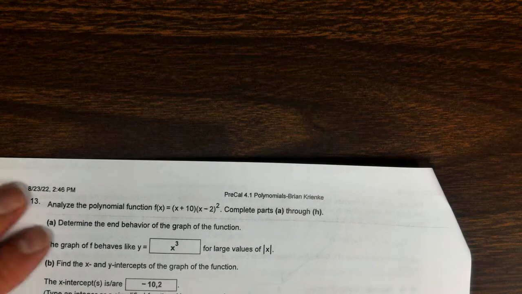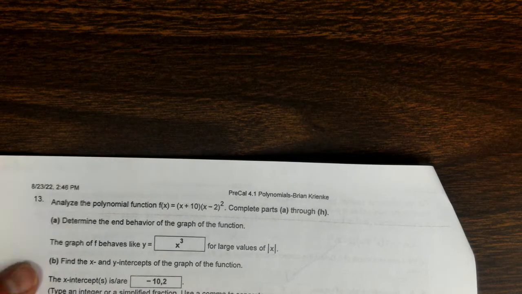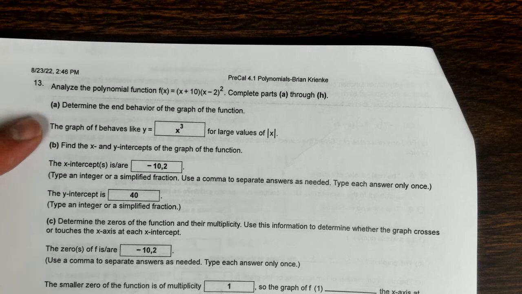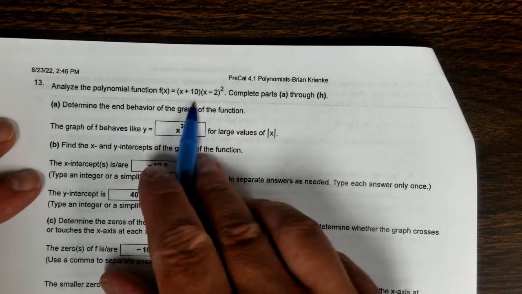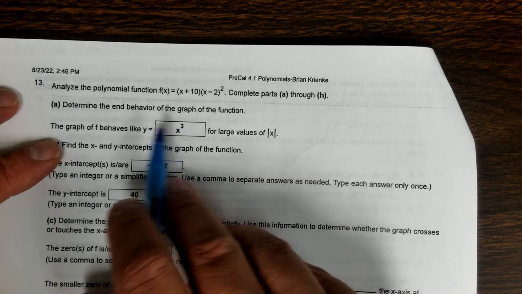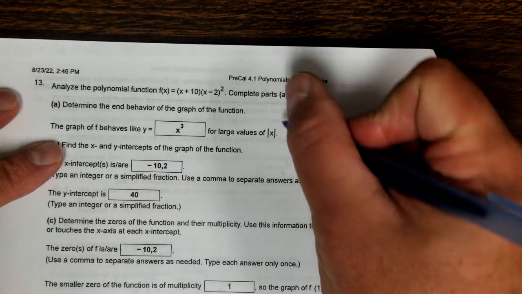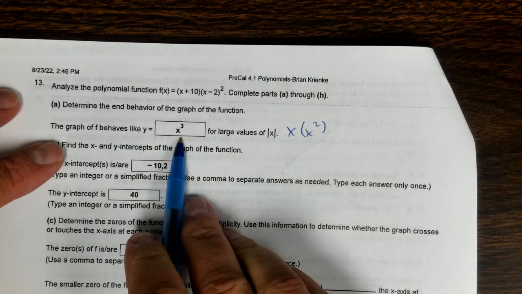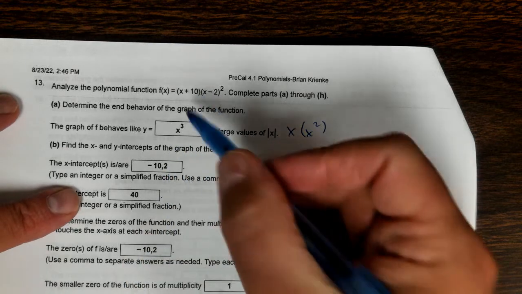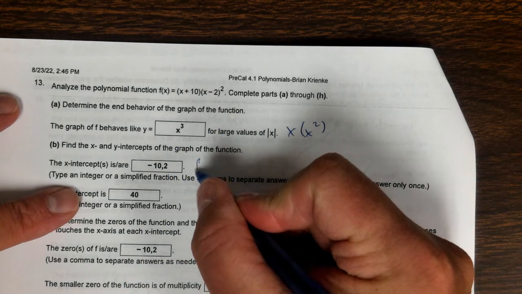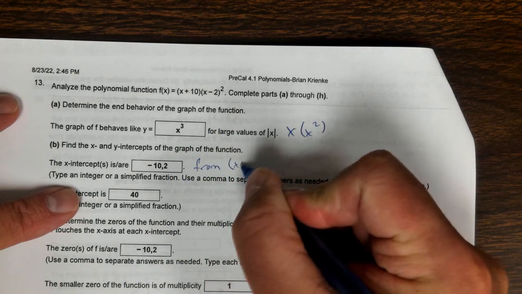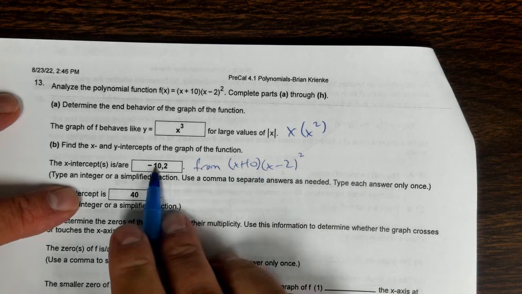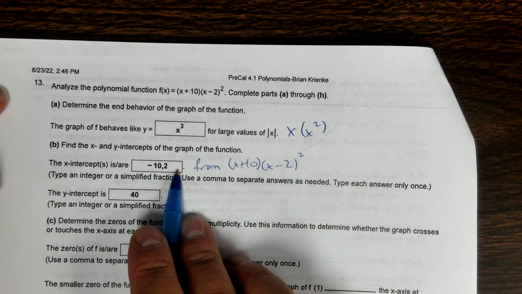Okay, now for this one, this is going to be one of your longer questions. So what you do is do your end behavior first, and so you think x times x squared, and that's x cubed. Then this was from being x plus 10, x minus 2 squared, and so you just flip your signs.